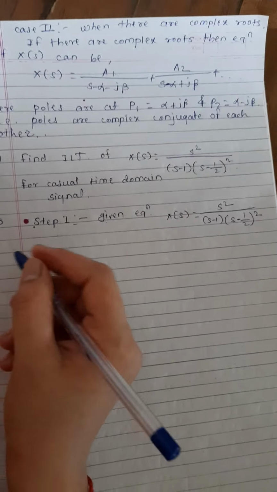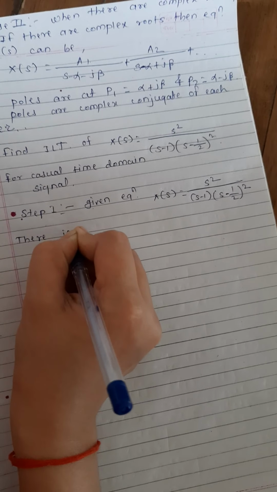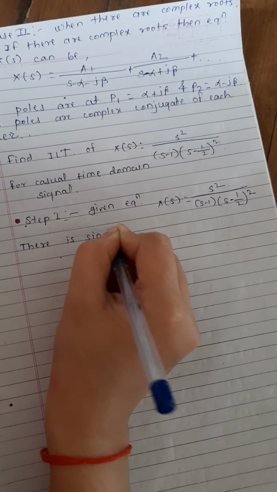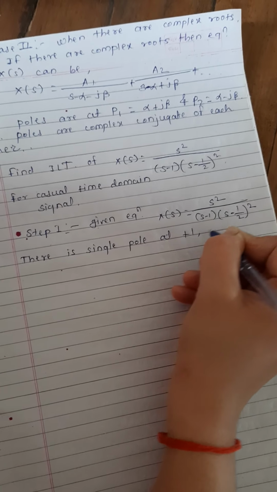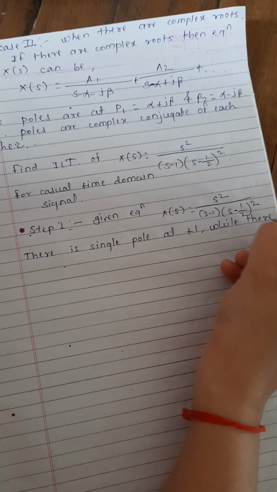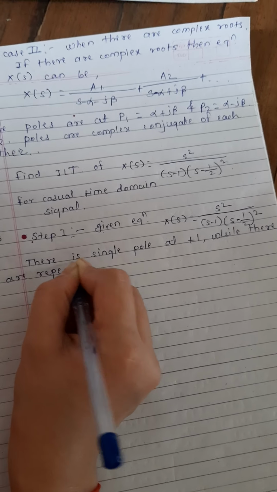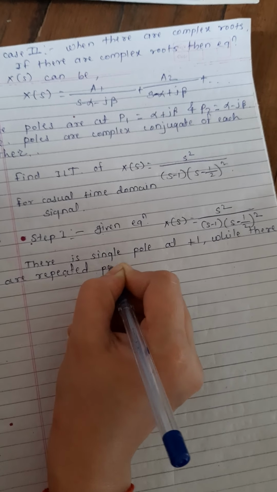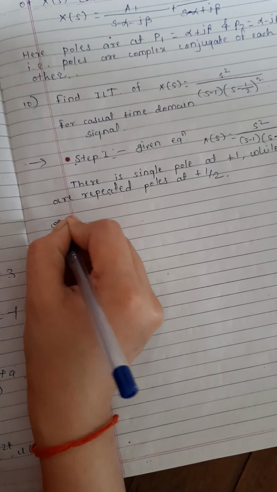So there is a single pole at plus 1, while there are repeated poles at plus half. Okay, now next is step 2.